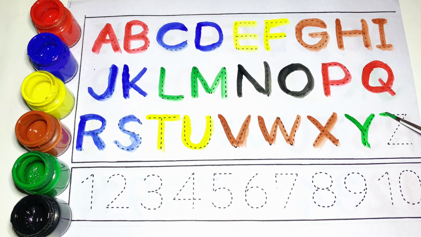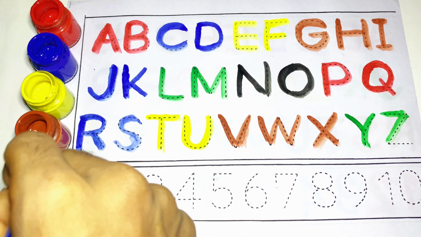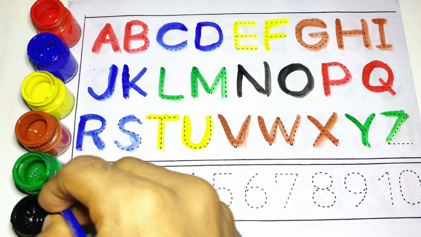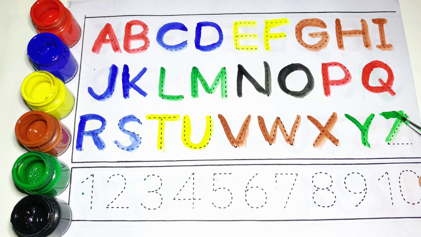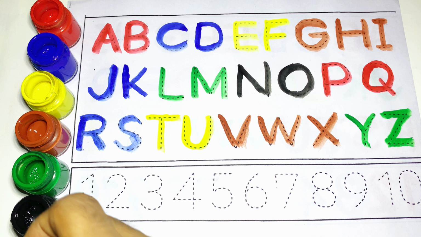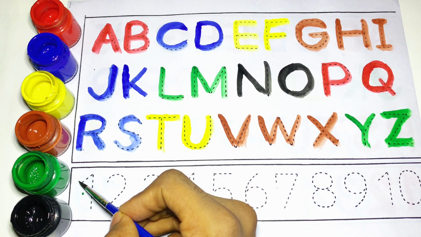Kids write Z. Z for zebra and again use green color. Kids write numbers and first you draw 1. The numbers of 1 and use black color.